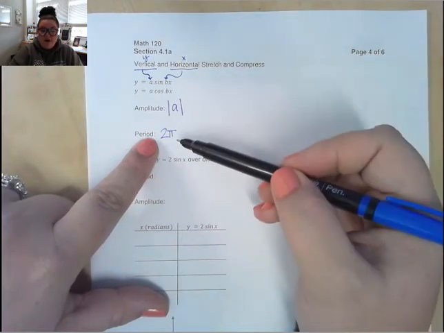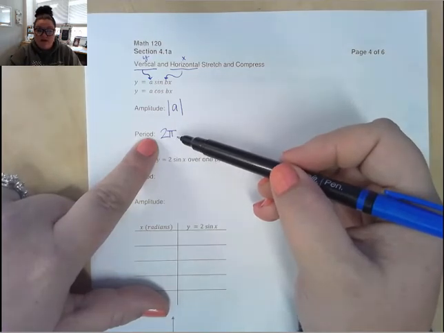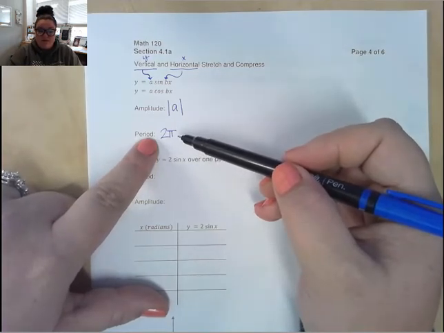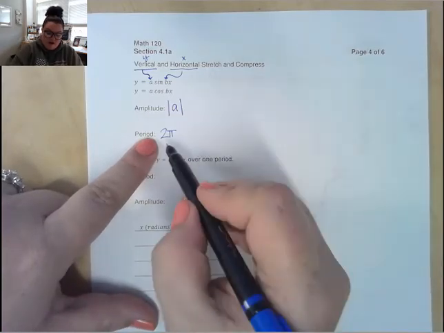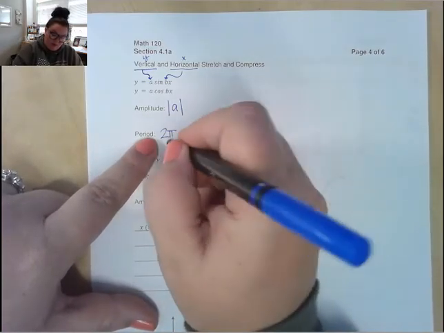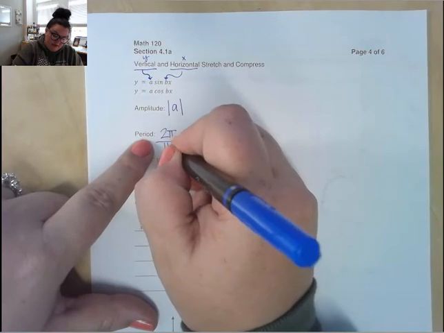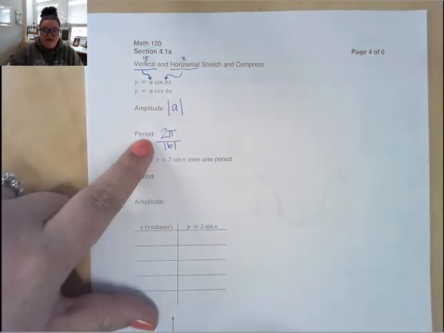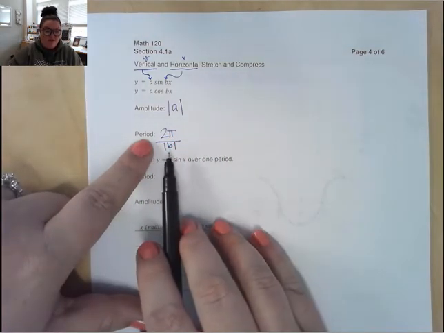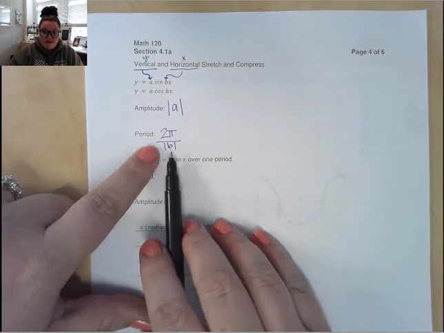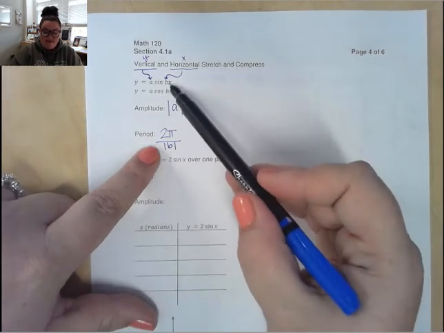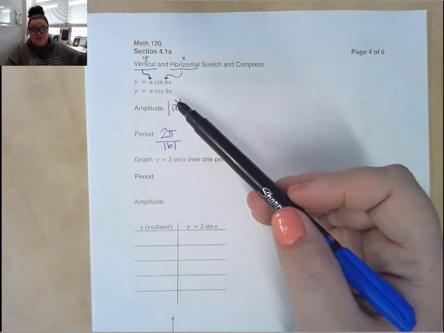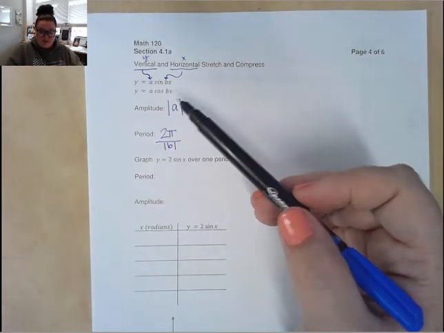To figure out what our period is for any given sine or cosine function, we take our original period, which is 2 pi, and divide it by the absolute value of b. Again, we use the absolute value of b because if b happens to be negative, that relates to a reflection.